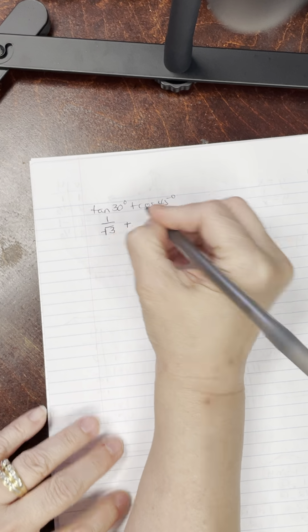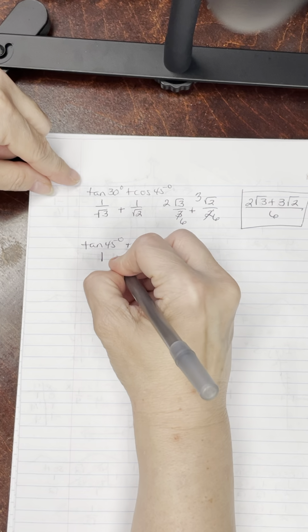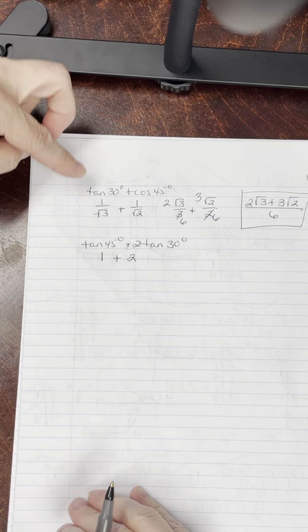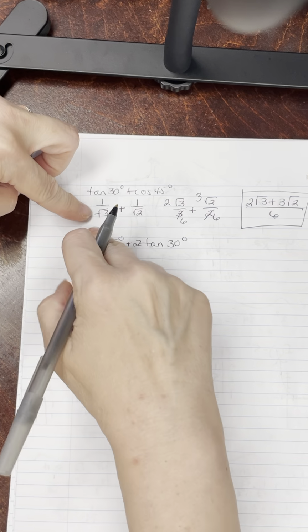Example 3, tangent of 45 degrees plus 2 tangent of 30 degrees. So my tangent, TOA, on a 45, opposite over adjacent, we know that that's 1 over 1, so it's 1 plus 2. And then the tangent of 30, well, I just did that. It was 1 over root 3.